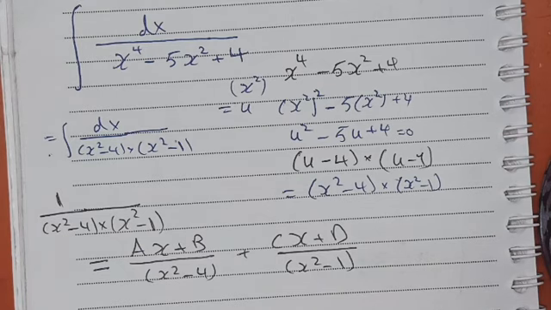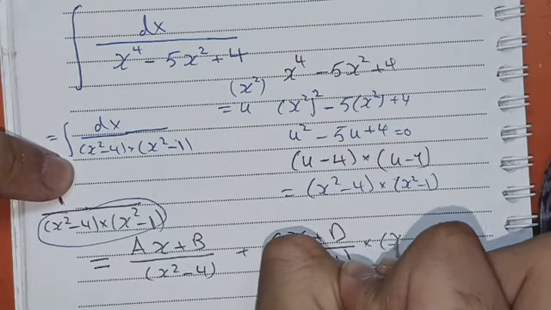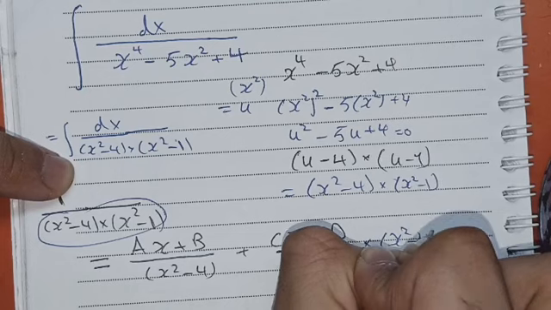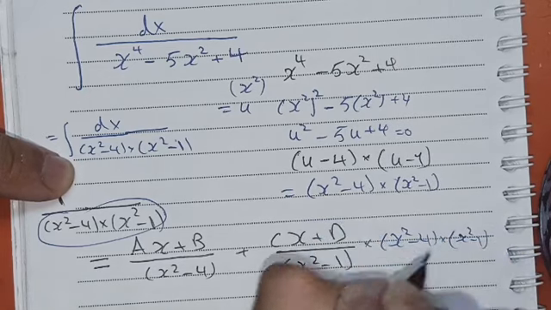Okay, I can multiply both sides by (x² − 4) multiply (x² − 1).